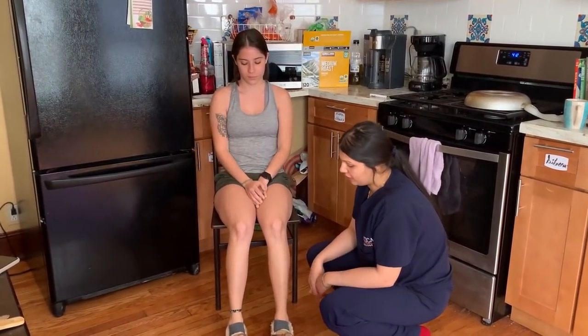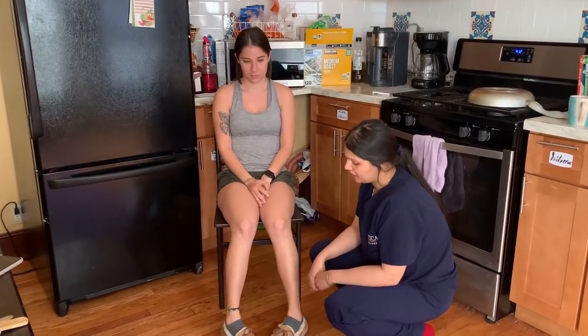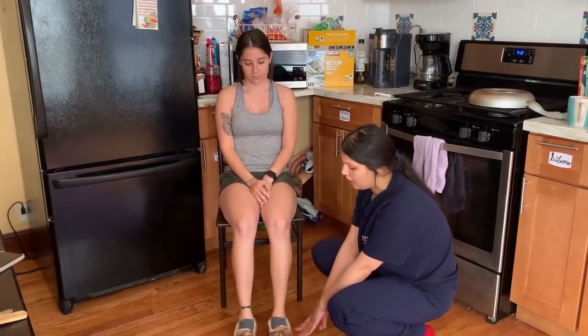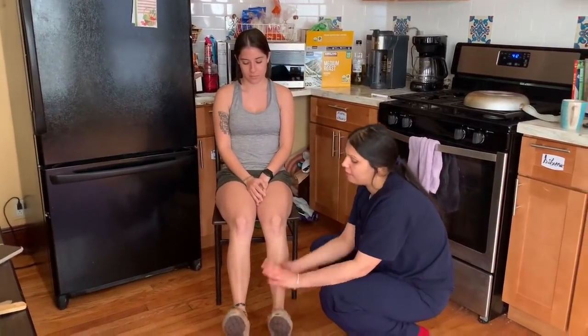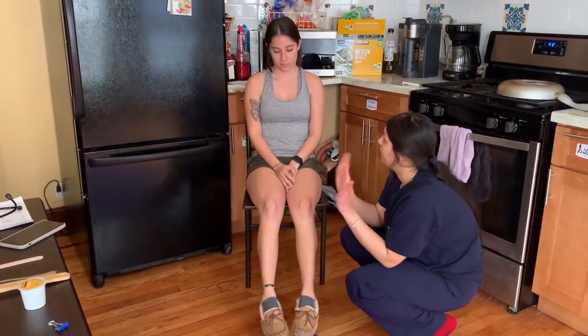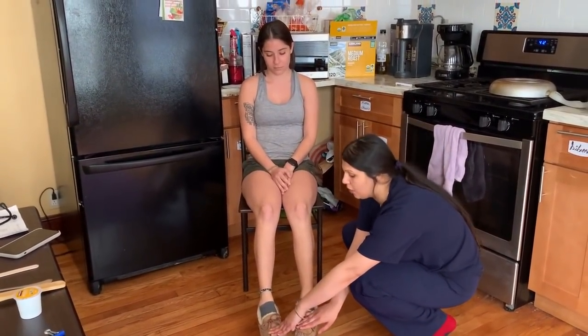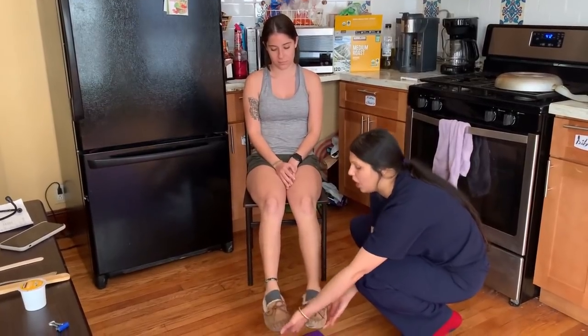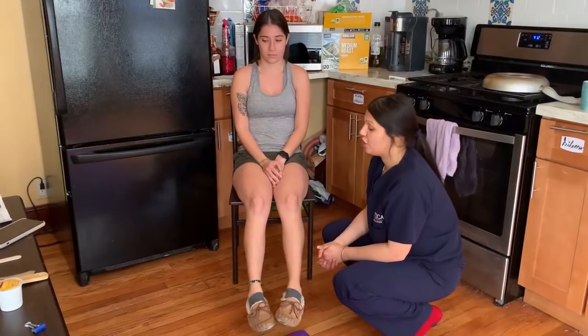I'm going to have you invert your ankles, evert your ankles. Now tip, point up, point down, gas pedal, and now I'm going to apply resistance to it. So go up, down, awesome. So the ankles are showing 5 out of 5 strength and full range of motion.